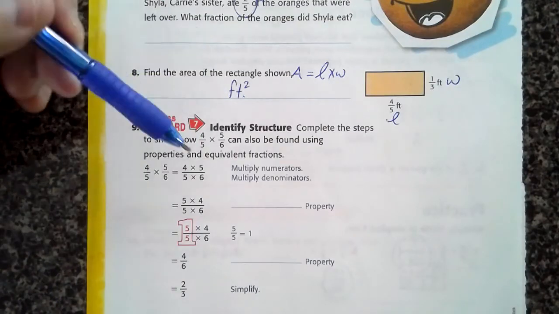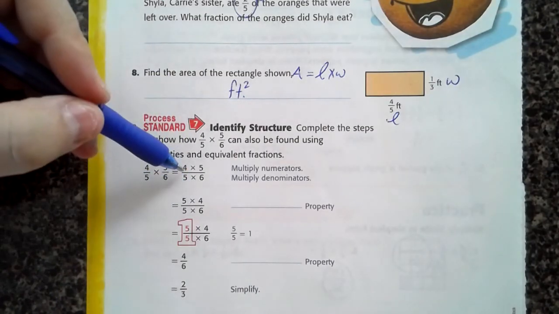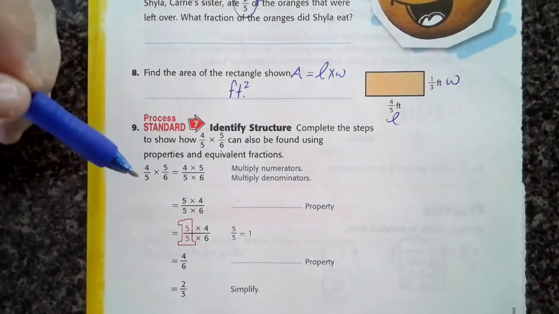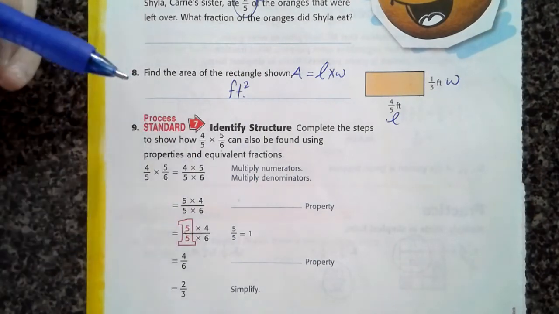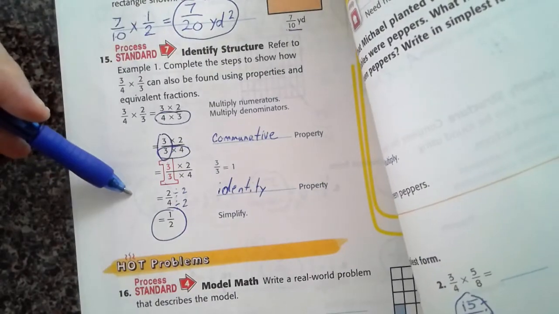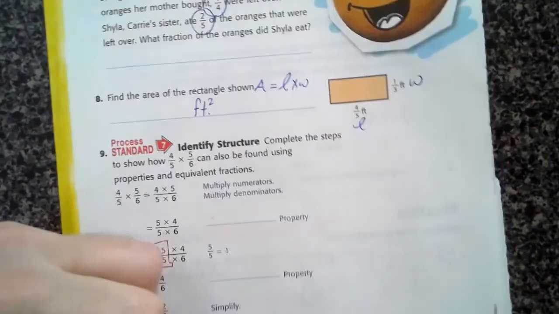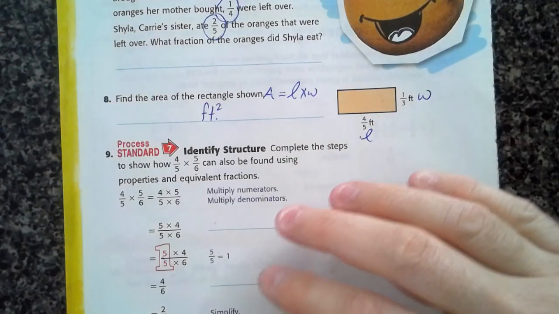Down here is a lot like the other page we used. Just remember how it doesn't matter which order you put that in. That's what you're going to put in the blank there. And just look back at that problem there to help you, number 15. And of course, the back side, you have those two there. Multiply and make sure you simplify to get the answer on the bottom.